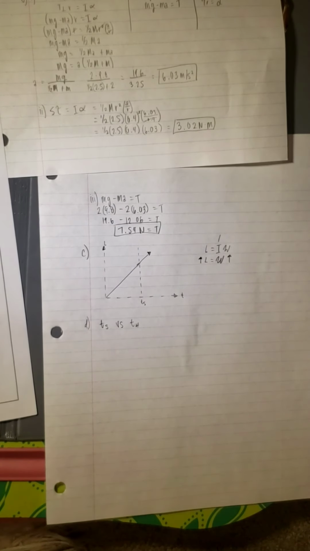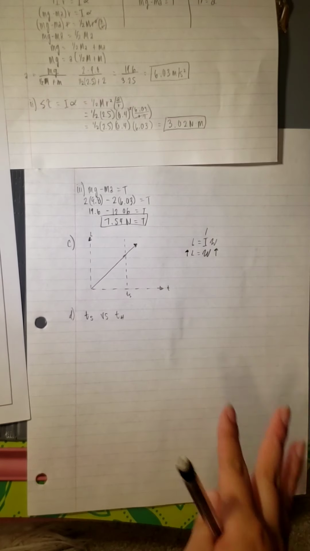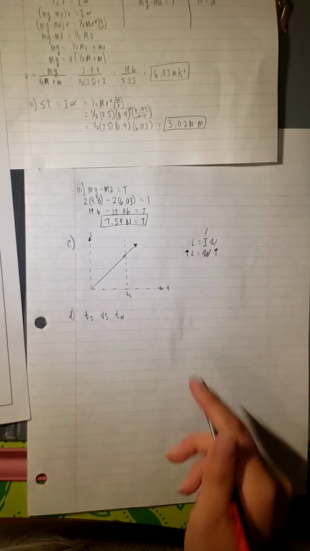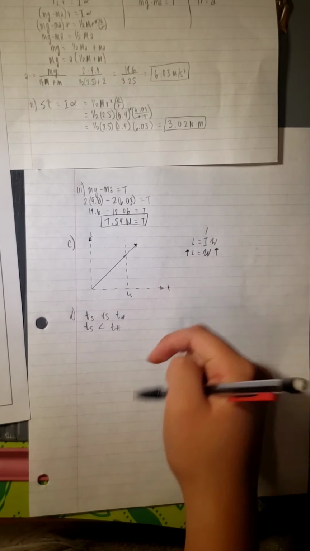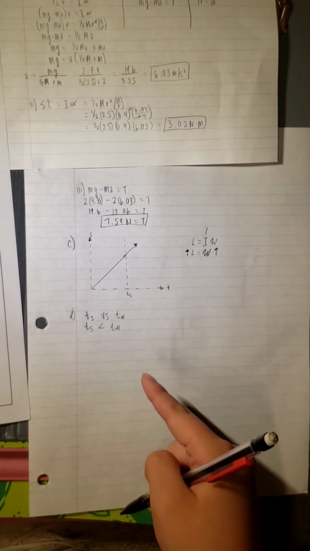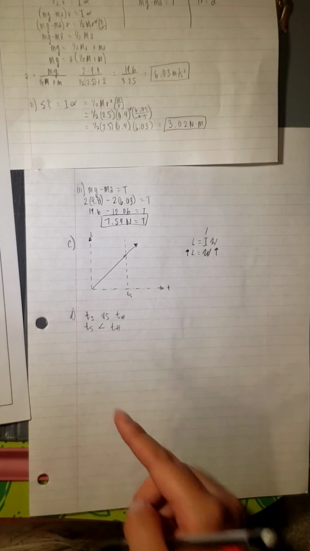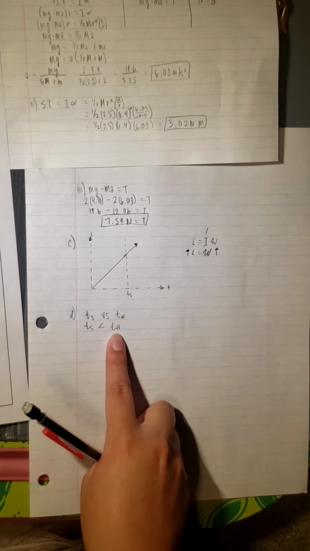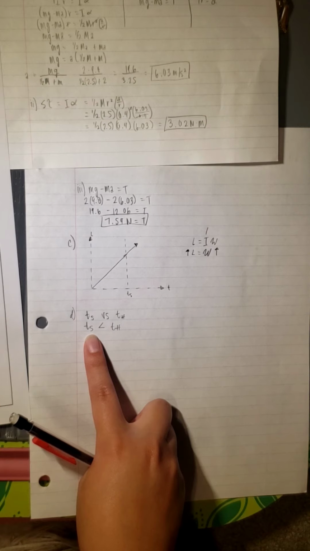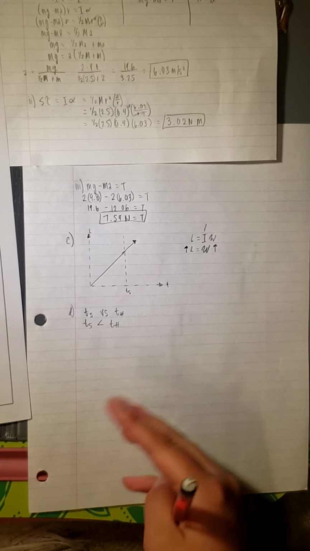Okay, so I'm going to explain this as best as I can. So what's going to happen is the time for a hollow cylinder is going to be greater than the time of the solid cylinder. Now this is because of the moments of inertia. The moment of inertia for a hollow cylinder is greater as opposed to the solid cylinder. And when you think about it, inertia is the resistance to change.